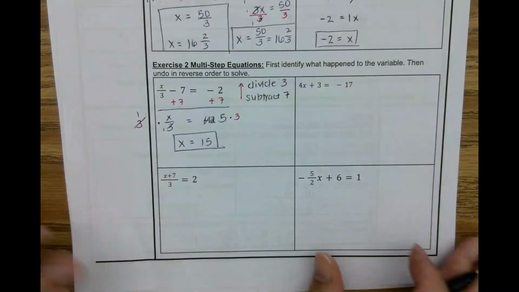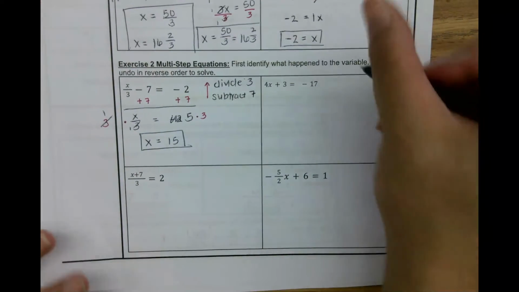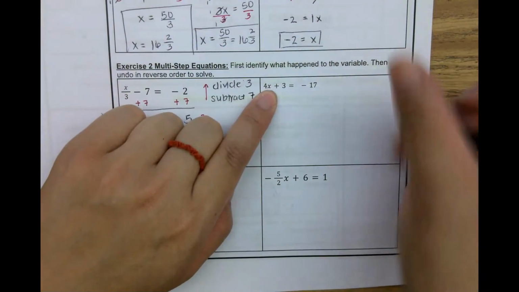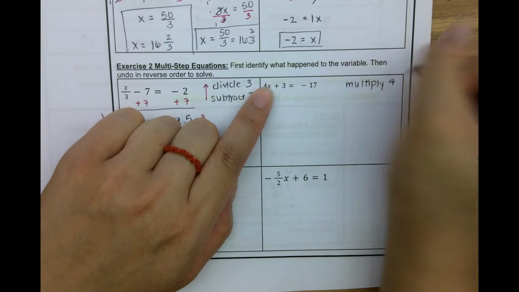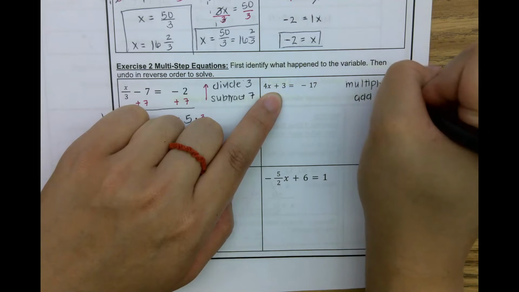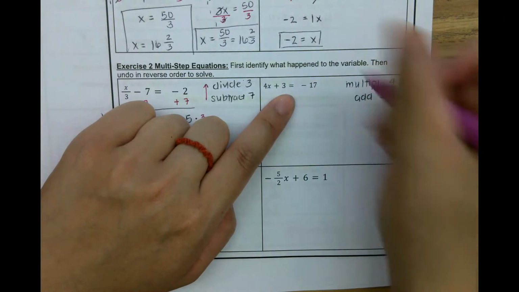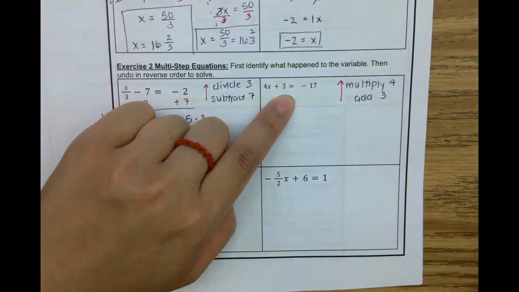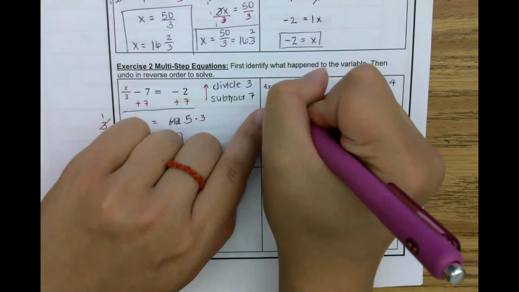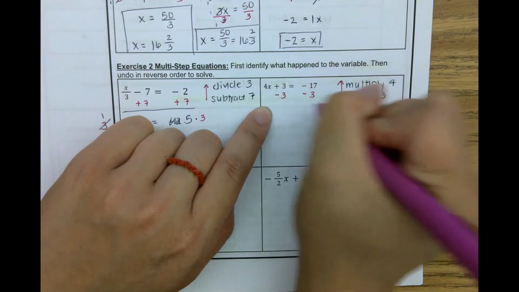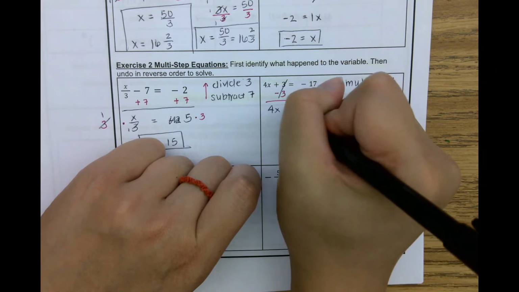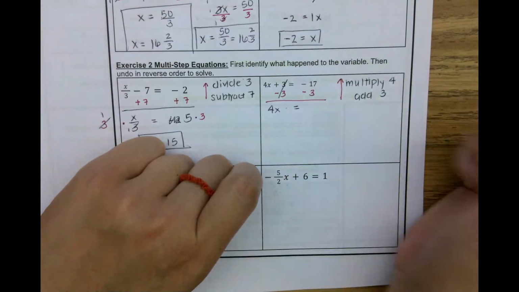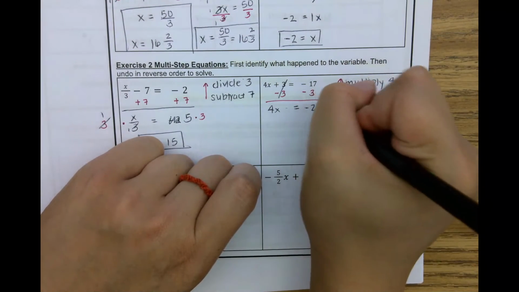Okay. So what is happening here? Starting with x, the thing that is happening is that we are multiplying by 4, and then we are adding 3. Okay. And so to undo it, we're going to go backwards from furthest to closest. So to get rid of the plus 3, the opposite is to minus 3. This leaves us with 4x. Plus 3 minus 3 is plus 0, which doesn't do anything. Negative 17 minus 3 is negative 20.